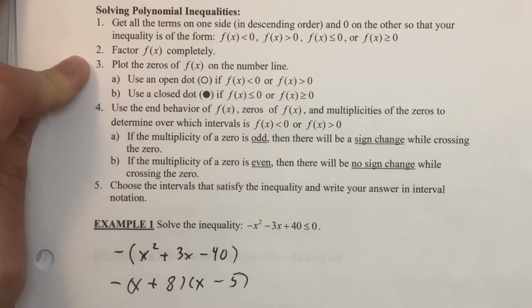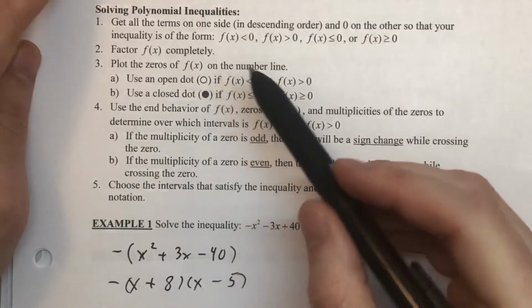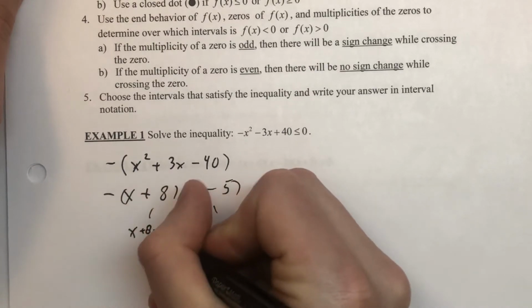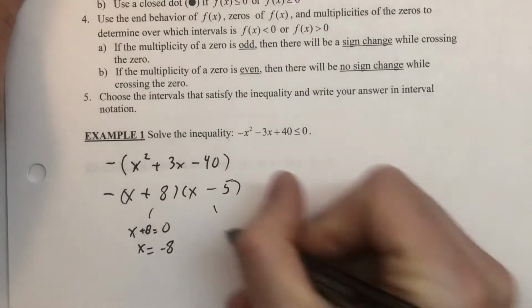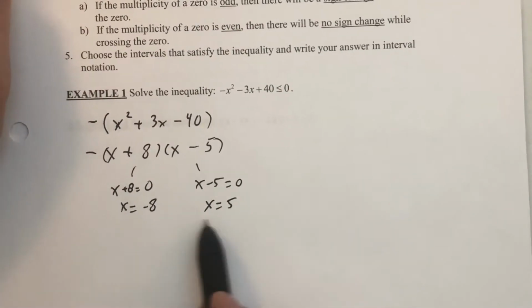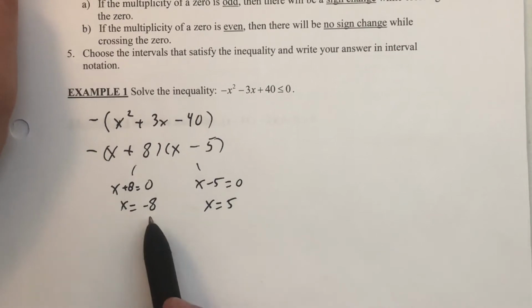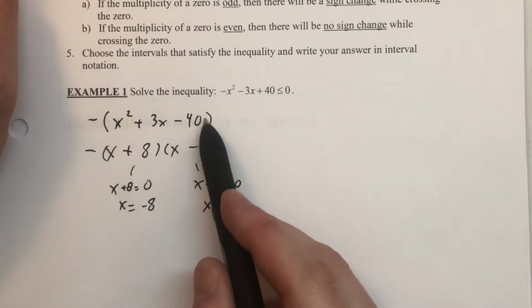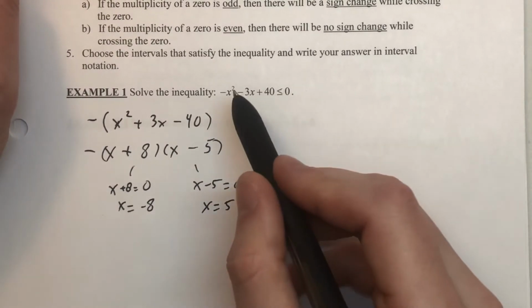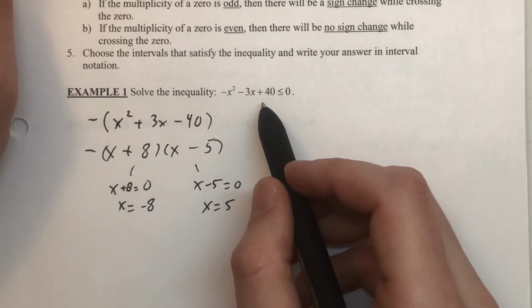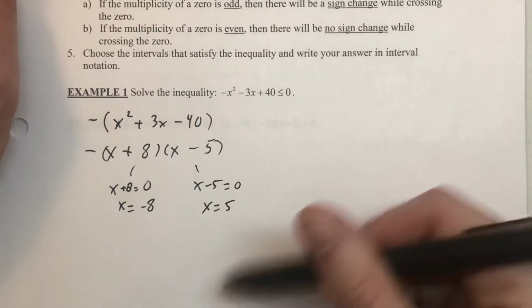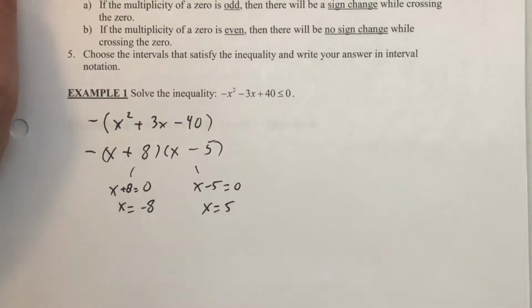Step 2 is just factoring. Now step 3 says plot the zeros on a number line. So after having factored, I'm going to go through the next step and point out that x plus 8 equals 0 gives me a zero of negative 8, and x minus 5 equals 0 gives me a zero of 5. So now, these two numbers are the only numbers of importance to us, because if these are the only zeros of this polynomial, these are the only x values where this graph, again, if we were graphing it, could potentially change sign, right? That's the only places that a polynomial function went from above to below the x-axis, or below to above, was at the intercepts, at the zeros.